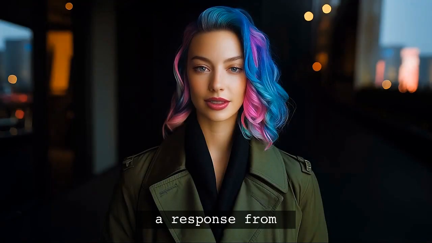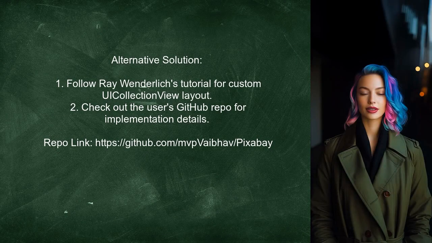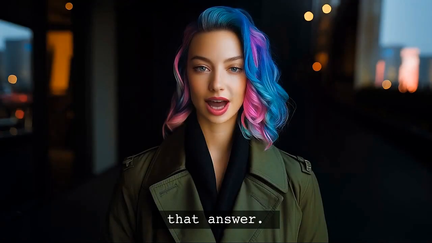Now, let's see a response from a different user. An alternative solution comes from a user who developed a similar app. They followed a tutorial by Ray Wenderlich, which focuses on creating a custom layout for UICollectionView, similar to Pinterest. They also shared a link to their GitHub repository for reference. That wraps up that answer. Let's move on to another one.